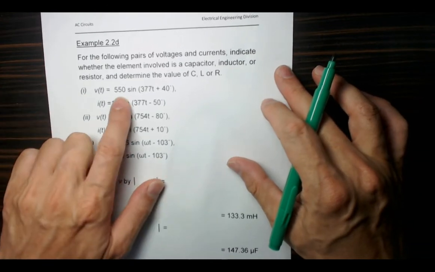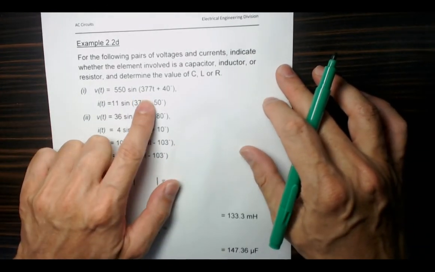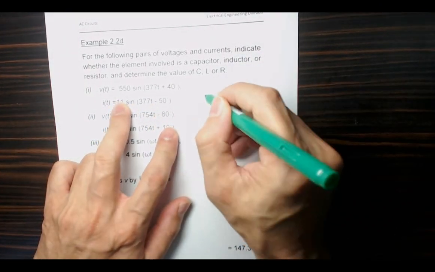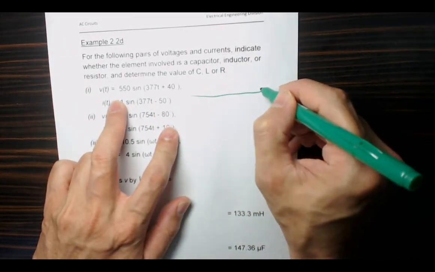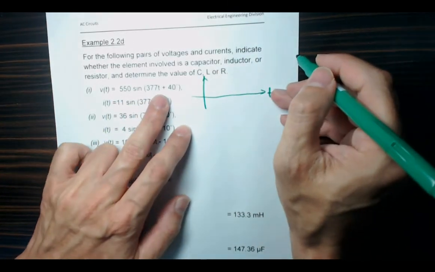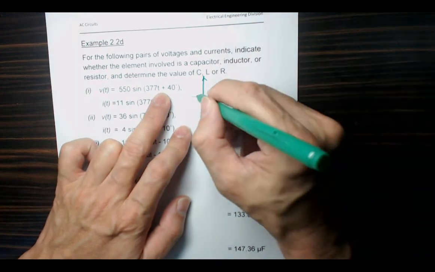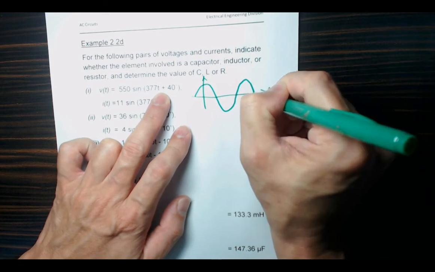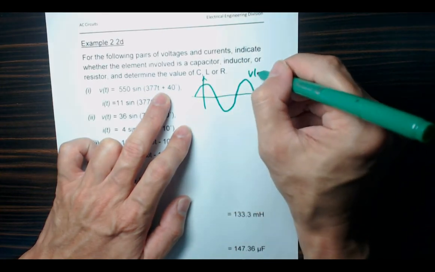Alright, so if we were to look at the first one and understand the waveform, you can notice that at this time t, the voltage is plus 40, which means it is something like this, right? So this is the voltage.